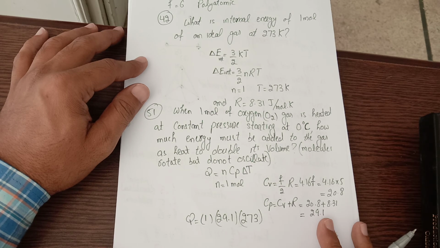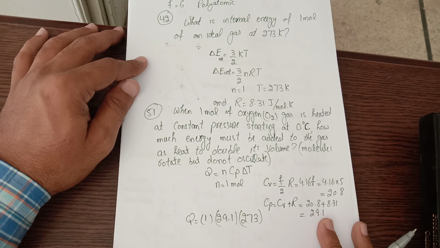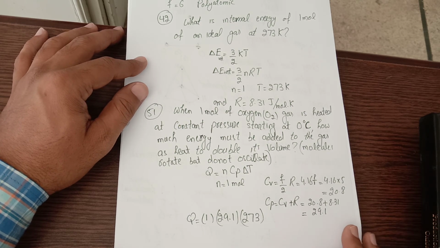And then at the end of this lecture, I have solved two numericals, one related with the internal energy of an ideal gas and the other one related with the degrees of freedom of an ideal gas.